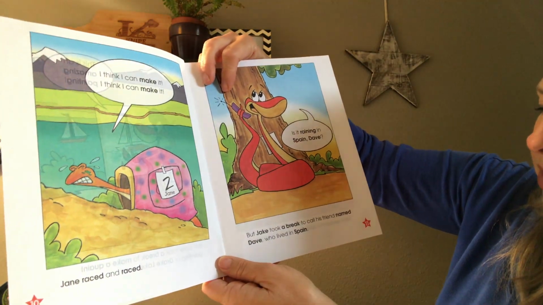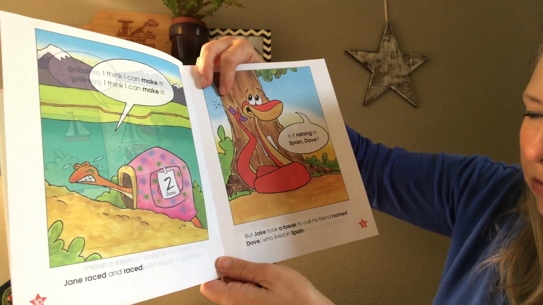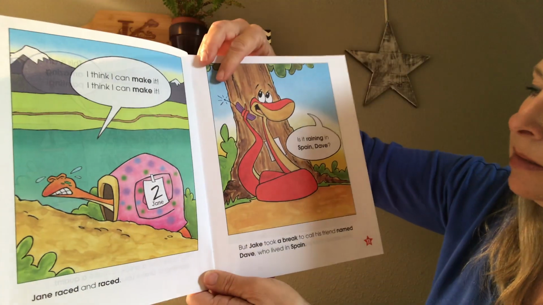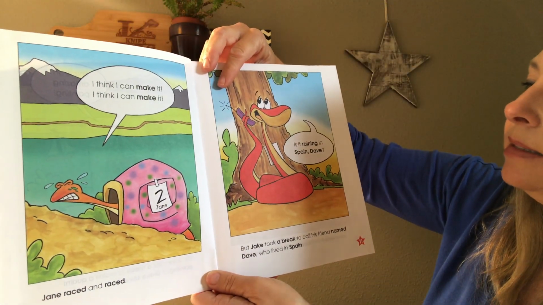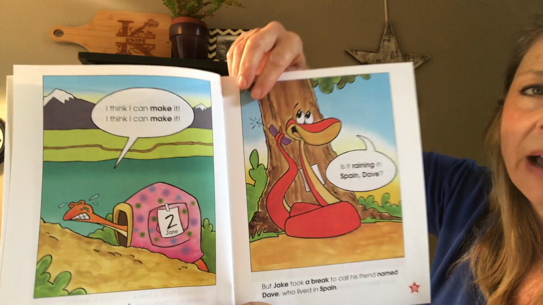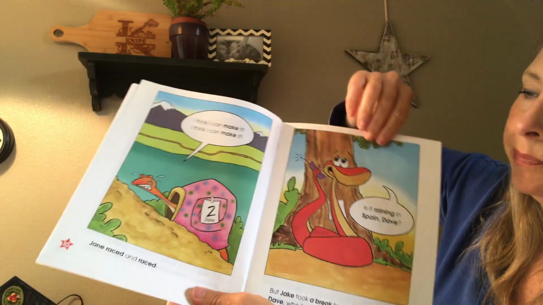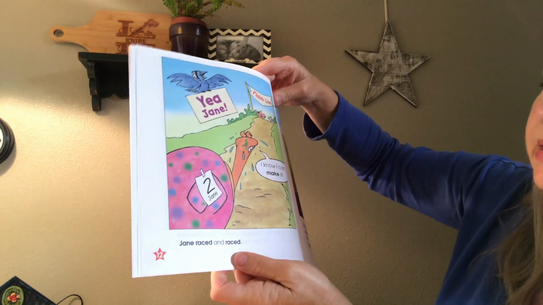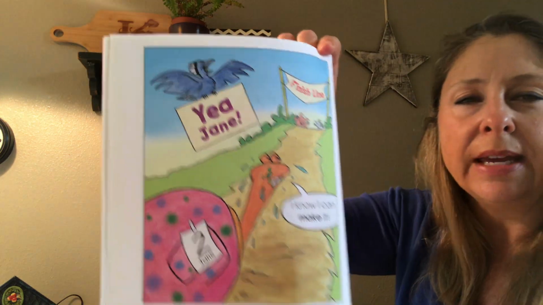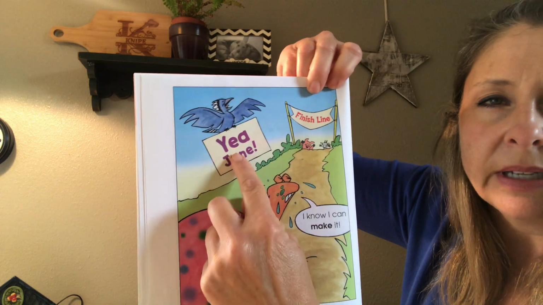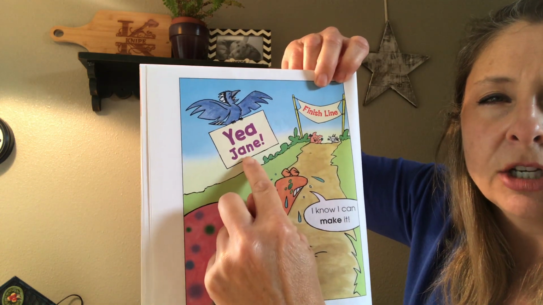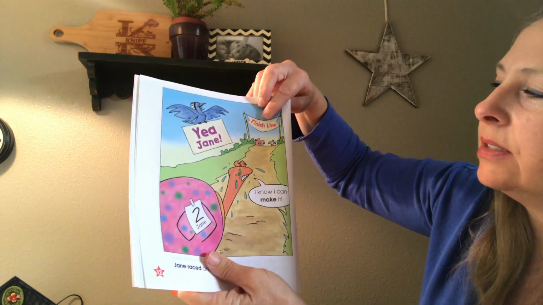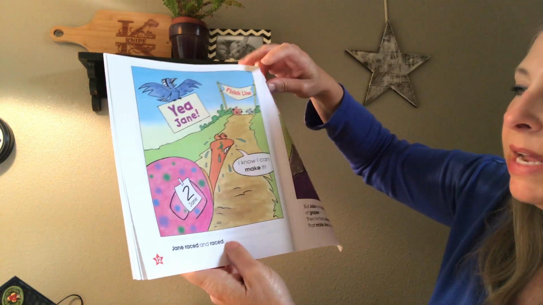But Jake took a break to call his friend named Dave, who lived in Spain. Is it raining in Spain, Dave? He asked on the phone. Jane raced and raced. I know I can make it. And here's a bird holding a sign saying, yay, Jane. Okay, two vowels going walking and the silent E. Here's the finish line. Jane raced and raced.